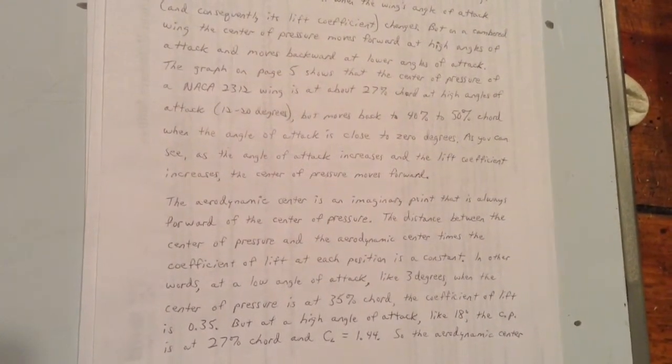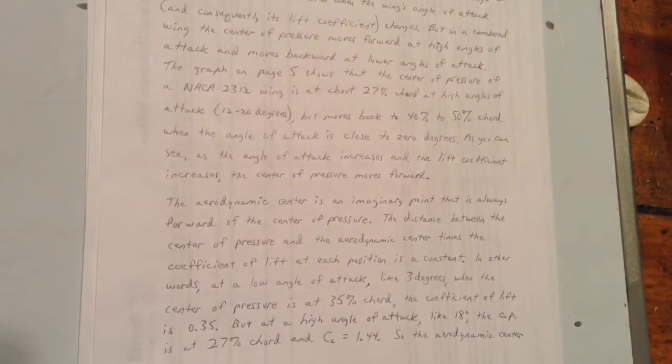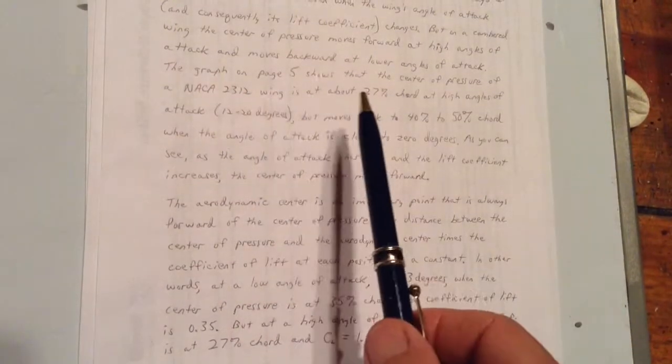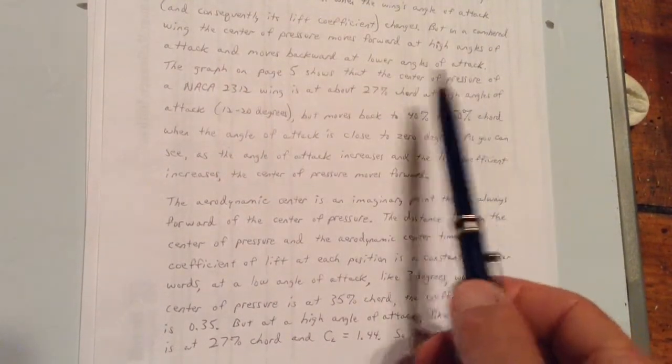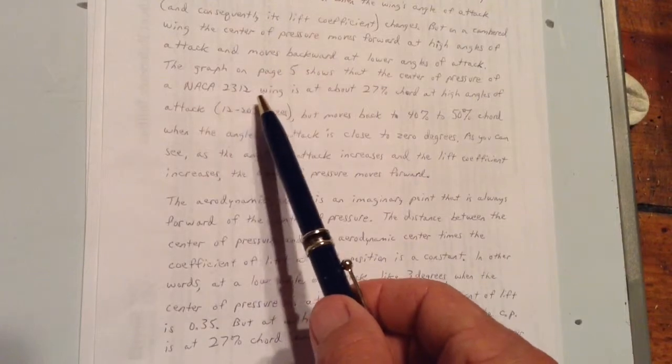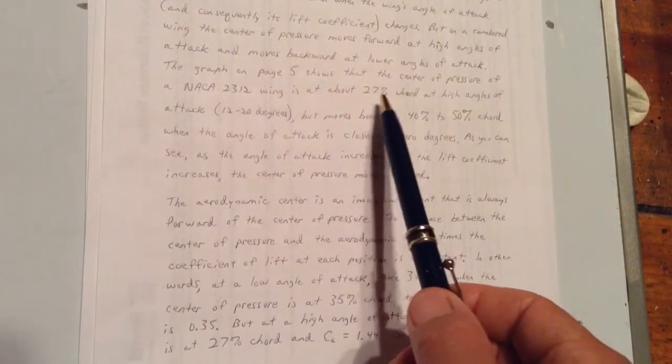This is part 2 of the airfoil section of Aeronautical Engineering. As we said in part 1, we left off talking about the graph on page 5. It shows that the center of pressure of a NACA 2312 wing is at about 27% chord at high angles of attack.